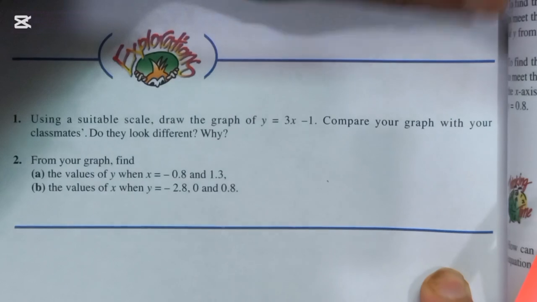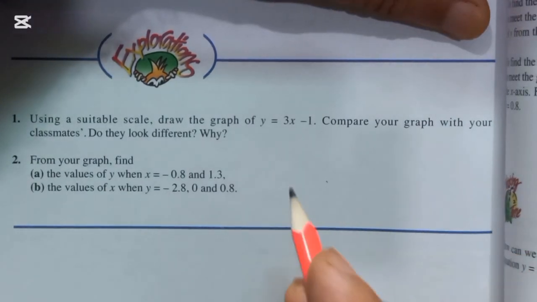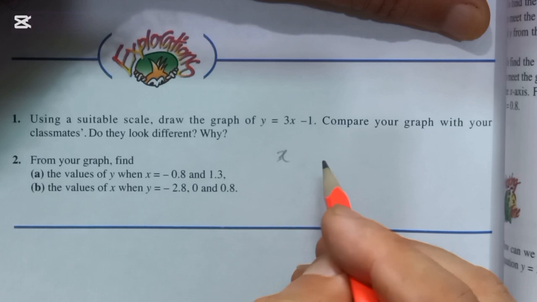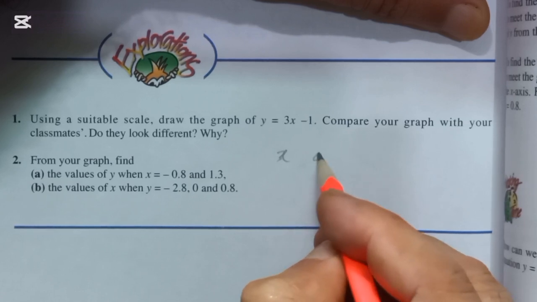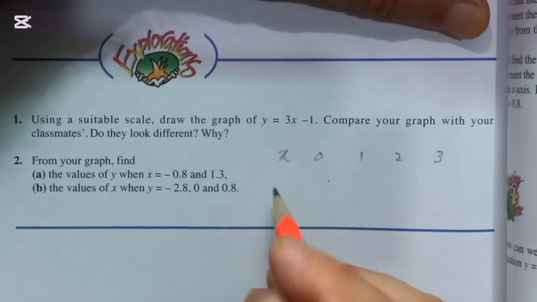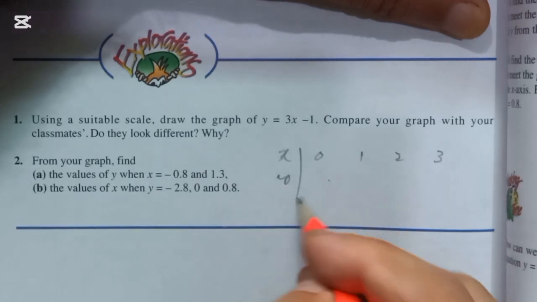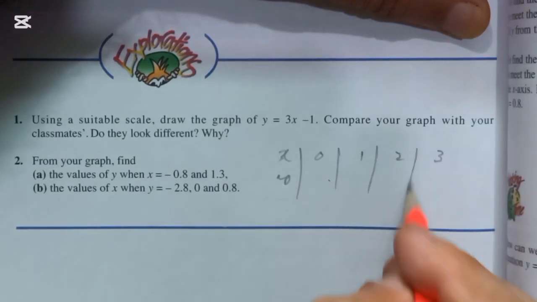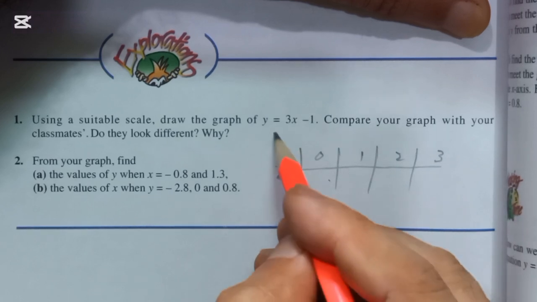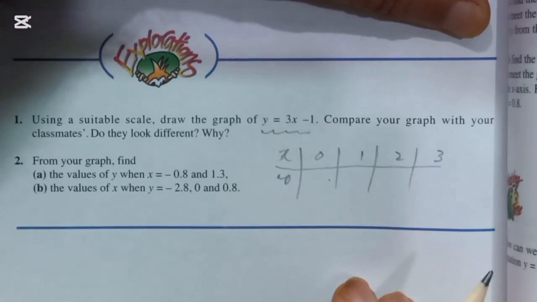So look now, first you have to make a table of the values. For example, x is equal to 0, 1, 2, 3, and accordingly the respective values of y will be found by putting these values of x one by one into this equation.